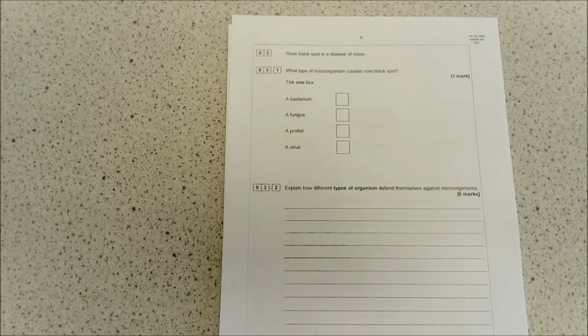Remember some of the ways that plants defend themselves. They produce chemicals that will go outside of the plant cells and kill the microorganisms. They'll produce extra chemicals that make the cell wall of the cells harder, so it's more difficult for pathogens to get in.